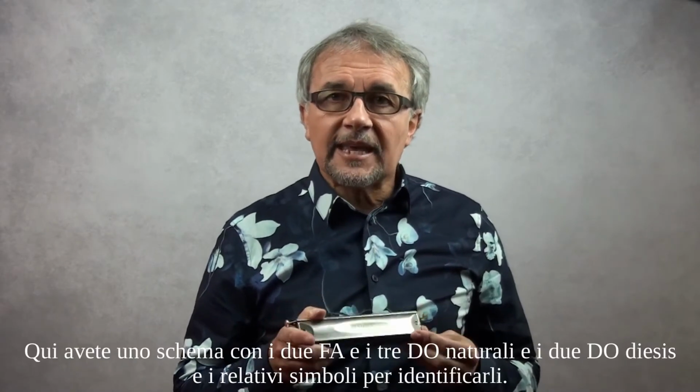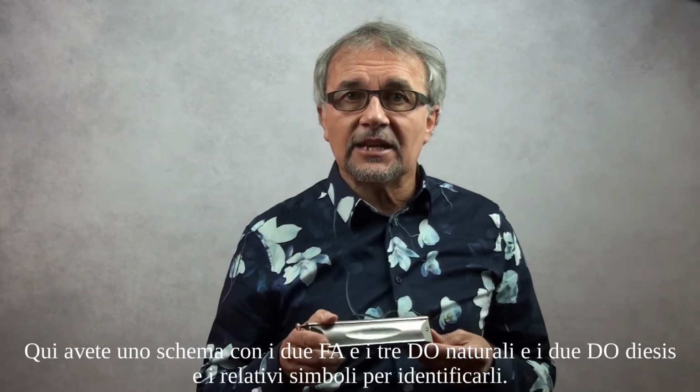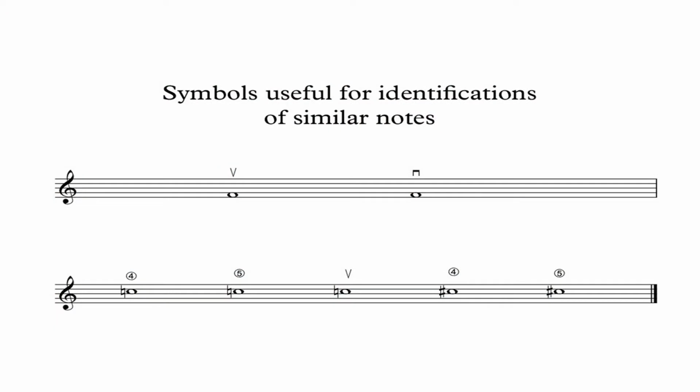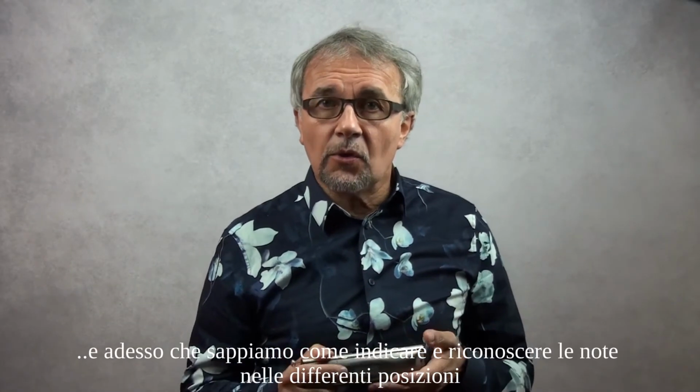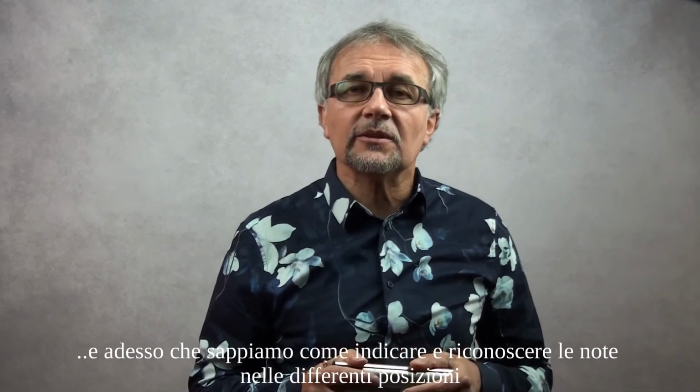Here you have the scheme with the 2 F notes, the 3 natural C and the 2 C sharp, and their related symbols to identify them. And now that we know how to indicate and recognize the notes in the various positions, let's move on to the other aspects.